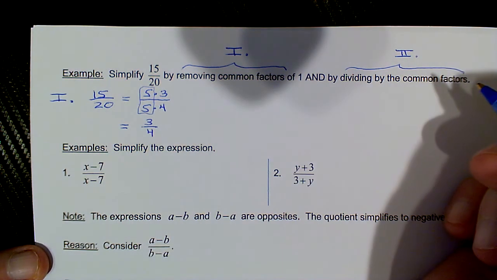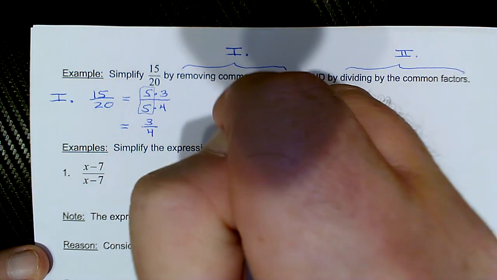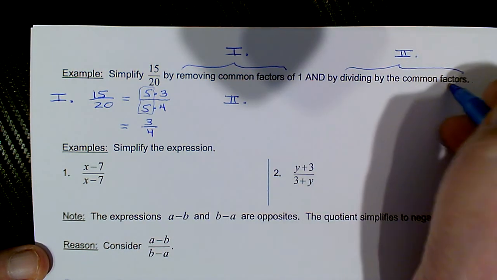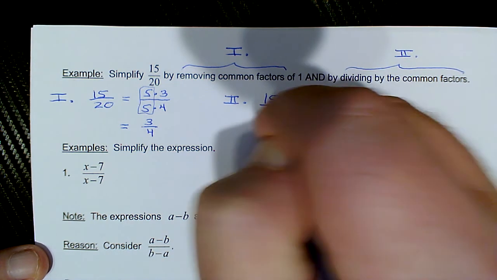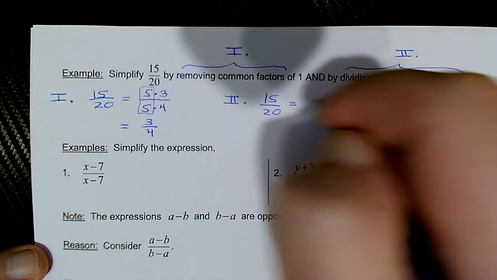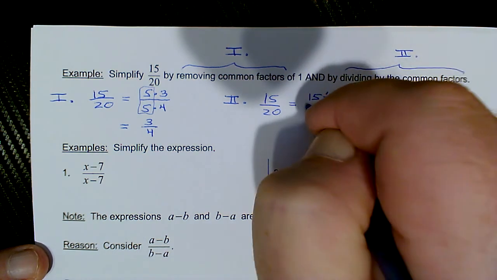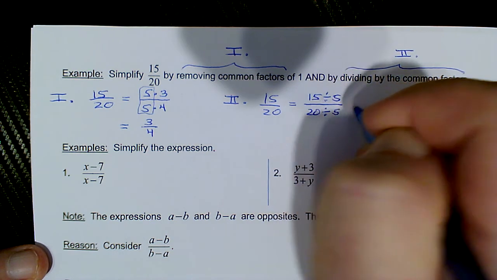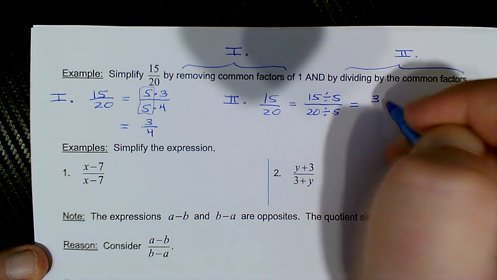But I think the way most people go about doing it is just think of dividing by the common factors. That is, if we start with 15 over 20 and we recognize that 5 is common, then we just divide the numerator by 5 and we divide the denominator by 5. And that gives us the same result, of course, because 15 divided by 5 is 3 and 20 divided by 5 is 4.